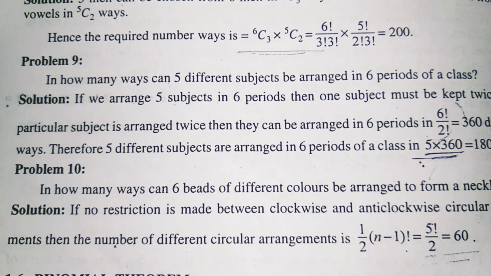There are so many more problems that exist. So in our next lecture we will discuss the binomial theorem, which is the continuation of the combinatorics or the coefficients, you can say.